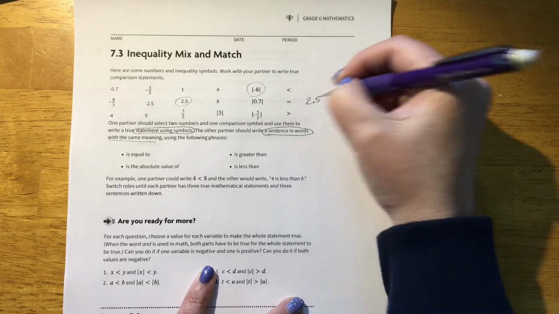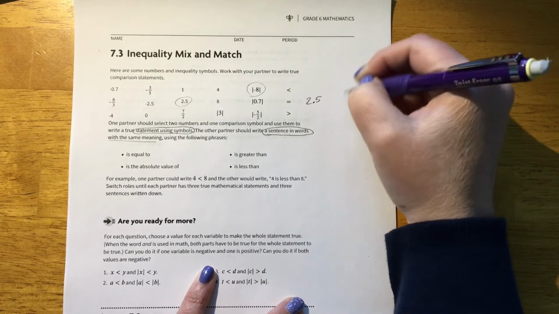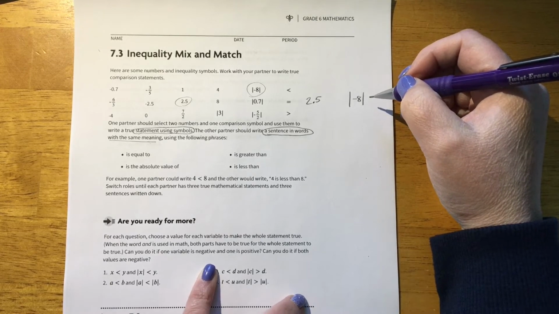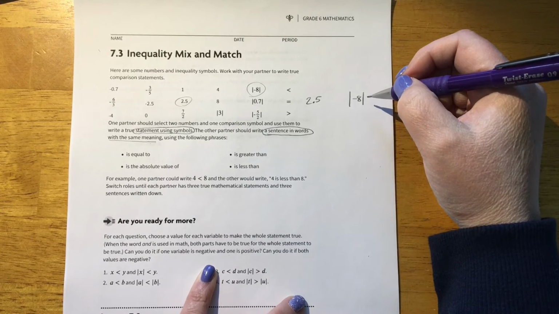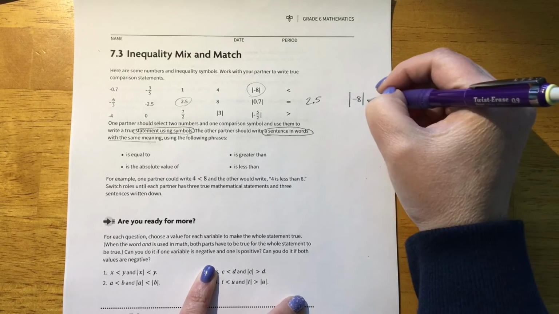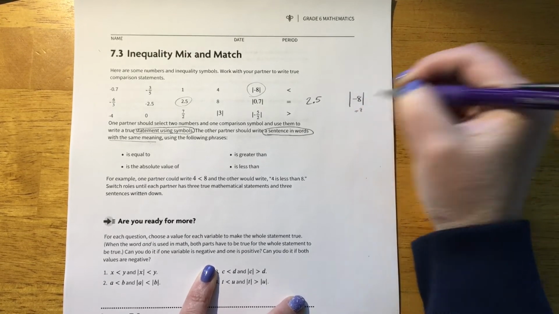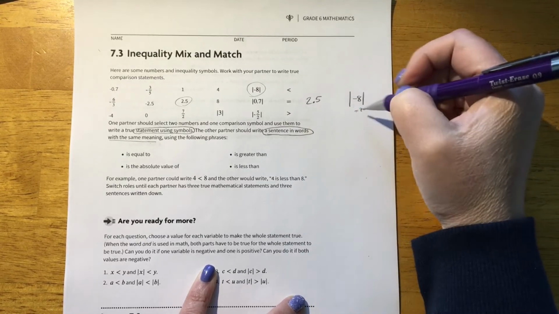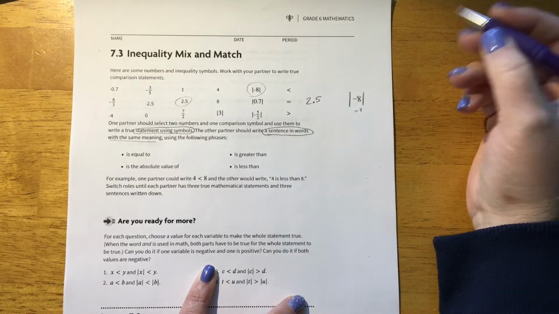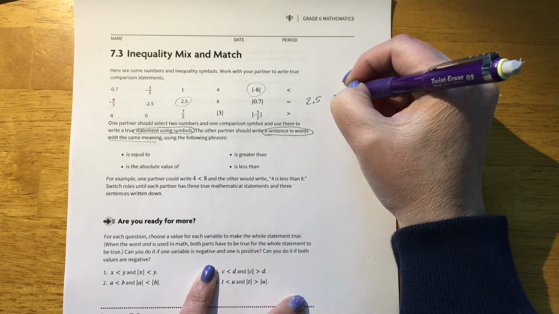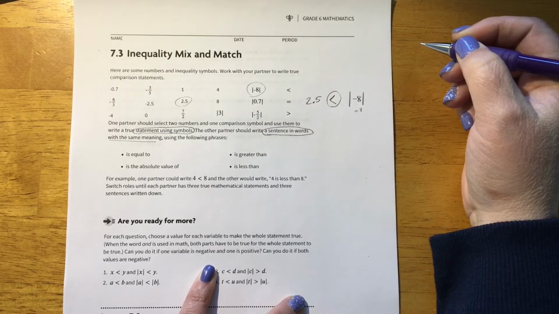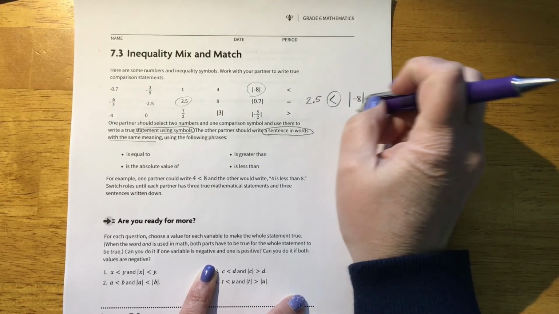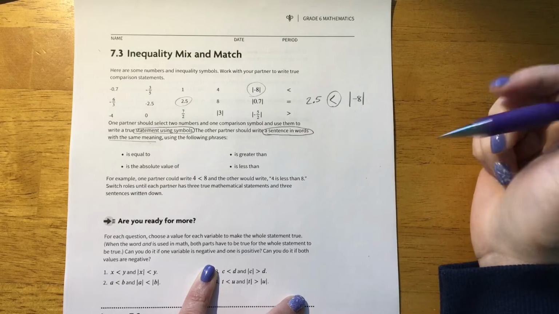Well, before I can decide this, I need to solve this absolute value, don't I? I need to decide, what does the absolute value of -8 actually equal? It actually equals 8, doesn't it? Is 2.5 less than 8? 2.5 equal to 8 or 2.5 greater than 8? The answer is less than. Okay, 2.5 is less than the absolute value of -8 because that equals +8.